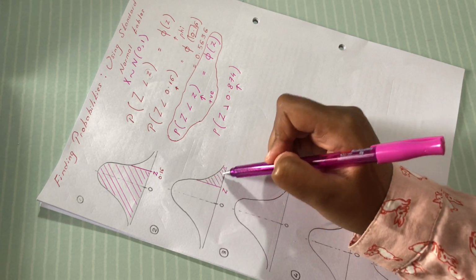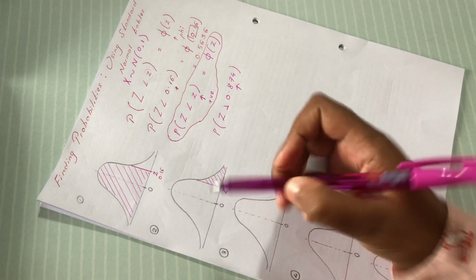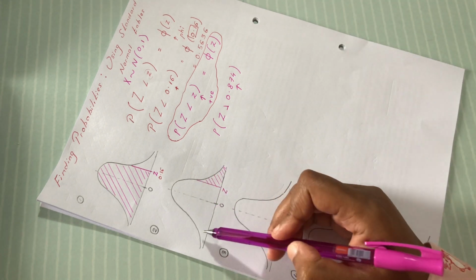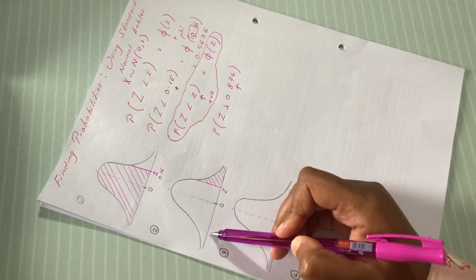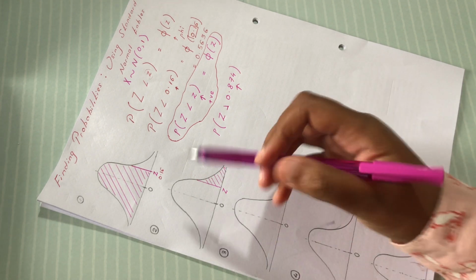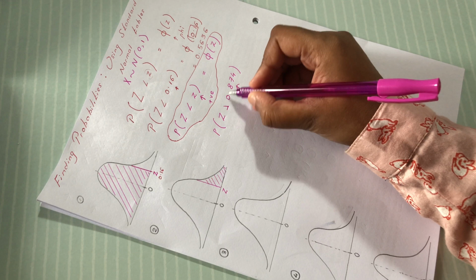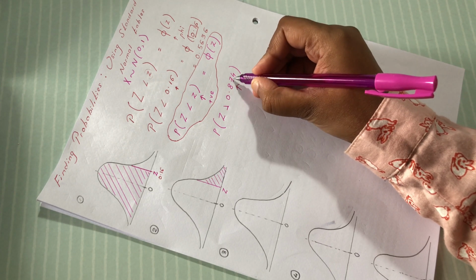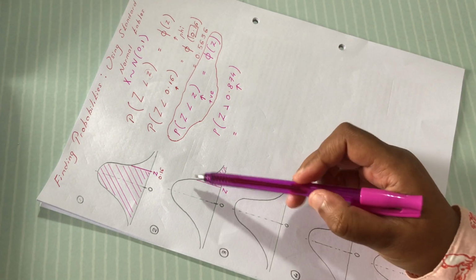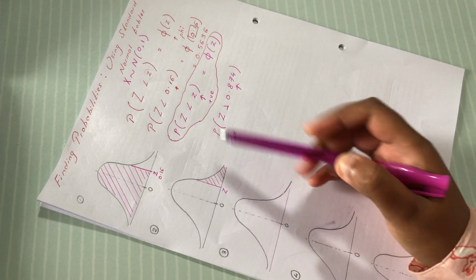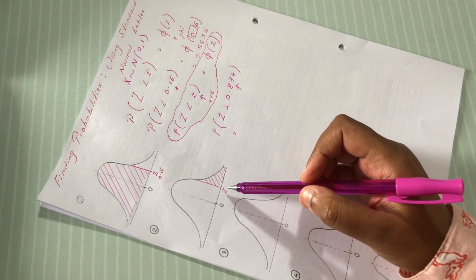So this is the upper tail, this is the lower tail. So if z is positive, it's going to be on the upper tail. Later we're going to see what happens if z is on the lower tail, right? But for now, let's focus on positive z. So we have z greater than 0.874.